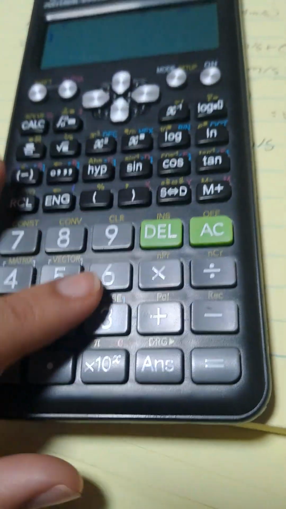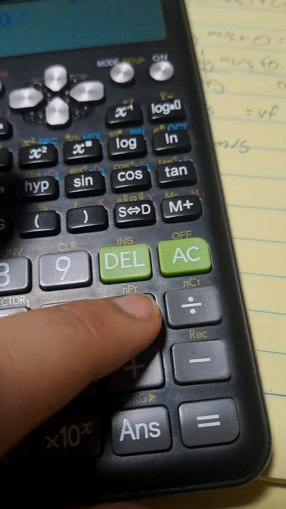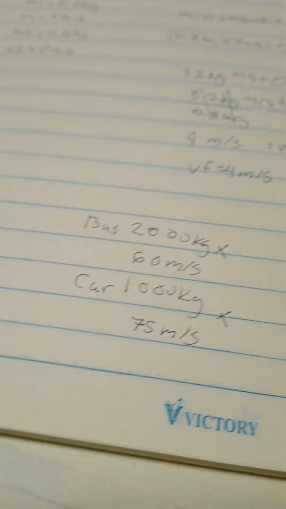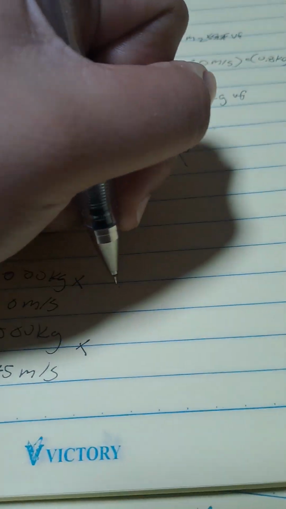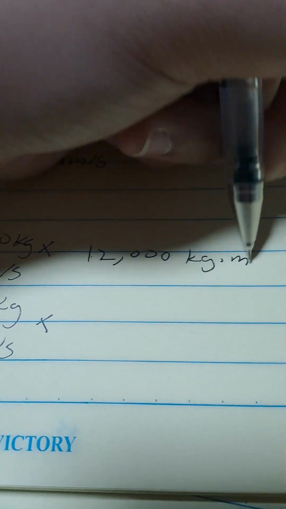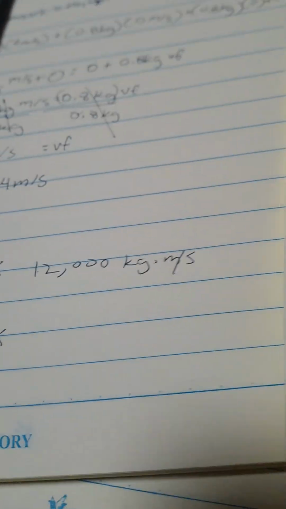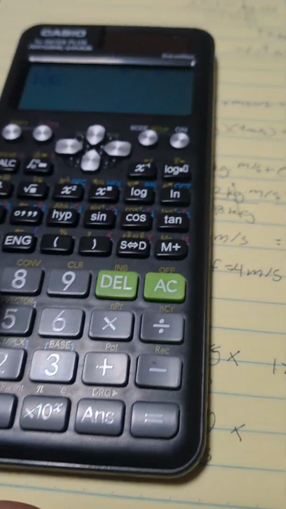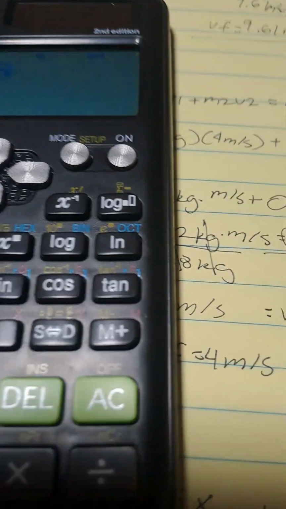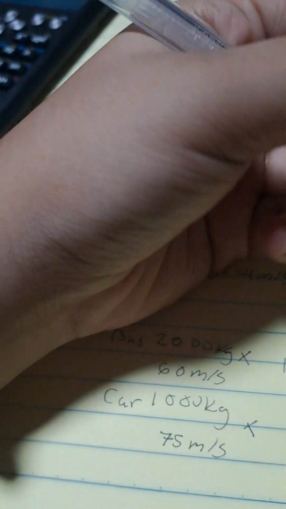So like 2,000 multiplied by 60, you have 12,000. What's the sign here? Kilograms meter per second. So we do the other one. 1,000 times 75. You get 75,000.